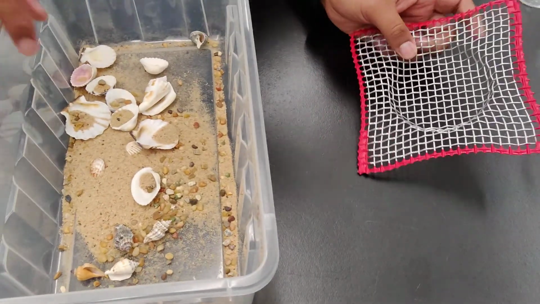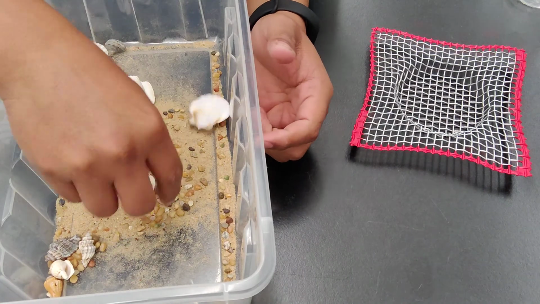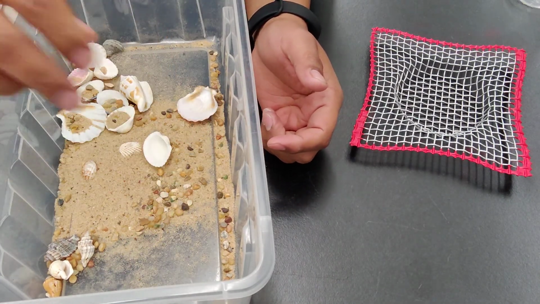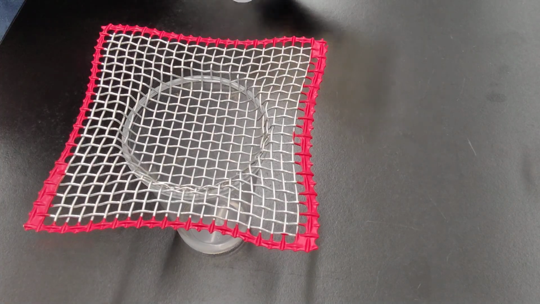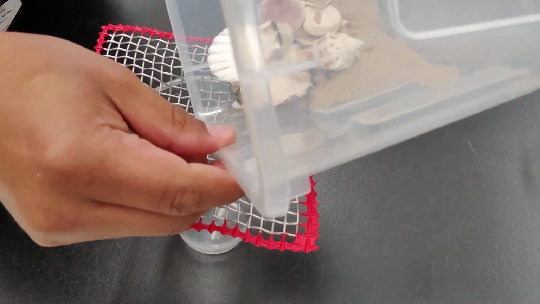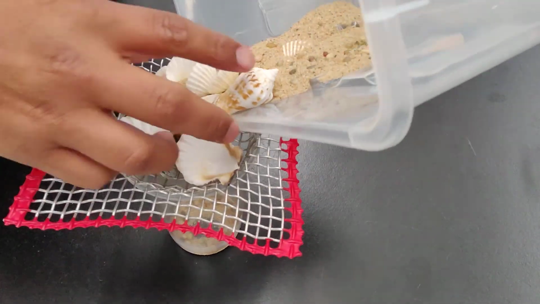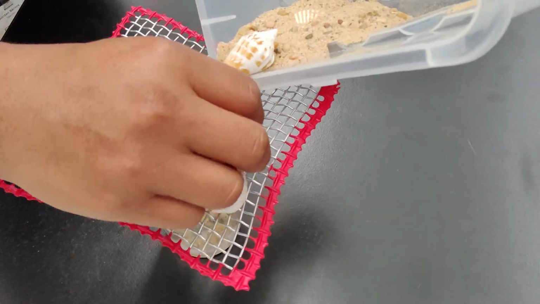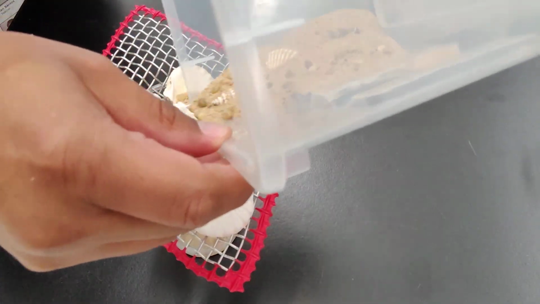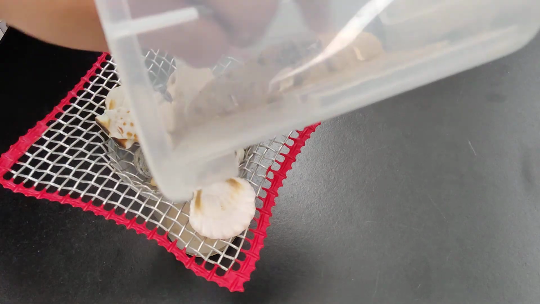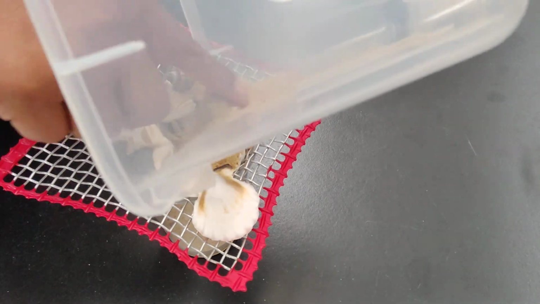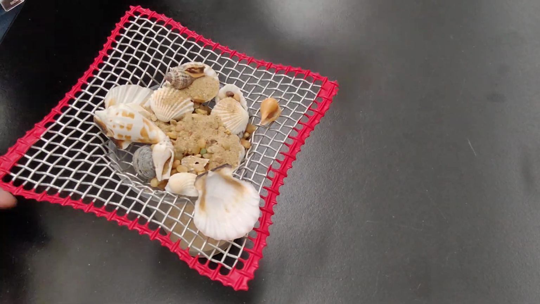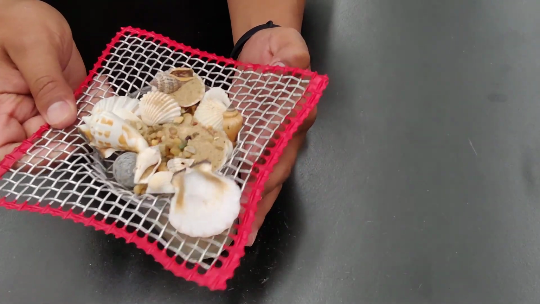So now, because I have bigger items, right? Like a bigger shell, as you can see. Okay, they are bigger. I am gonna need a bigger sieve. In this case, I'm gonna use the bigger sieve. Okay. Now let's see. Okay. And now some of the pebbles are going through, as well as the sand.